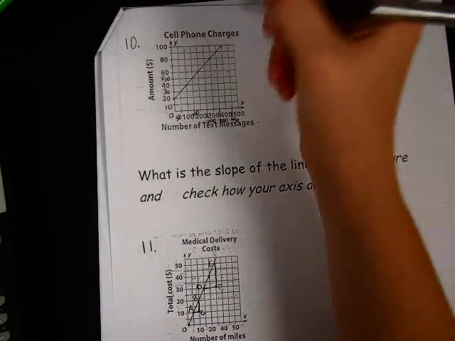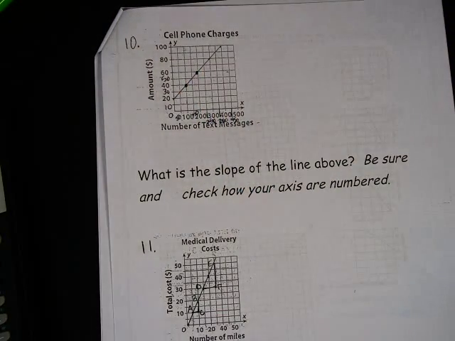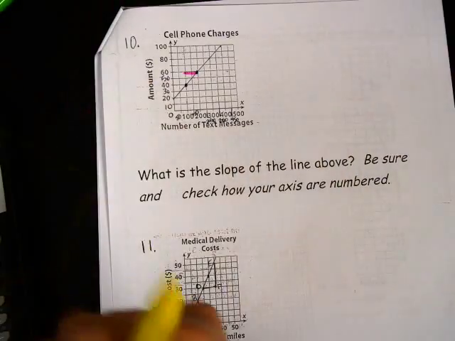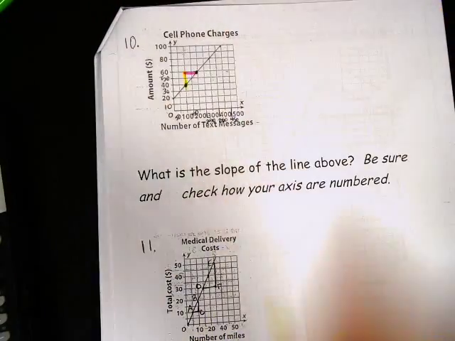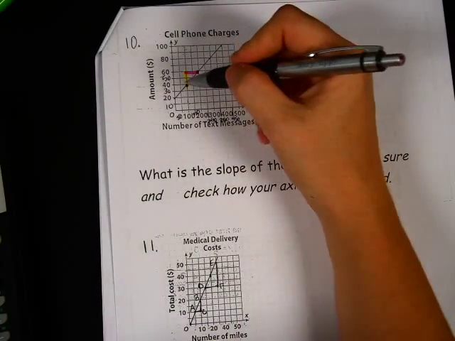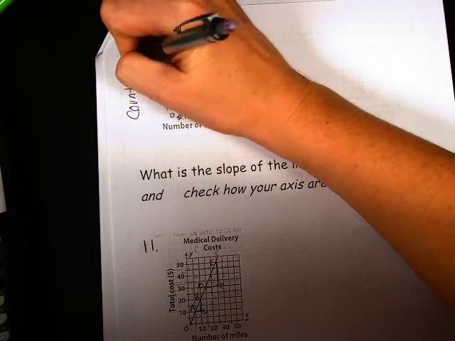So to find the slope of the line, you have to find 2 good dots. And you're going to do rise over run. My rise is yellow. My run is pink. So I'm going to rise, and I'm counting by 10. So write this on the side. Count by 10.